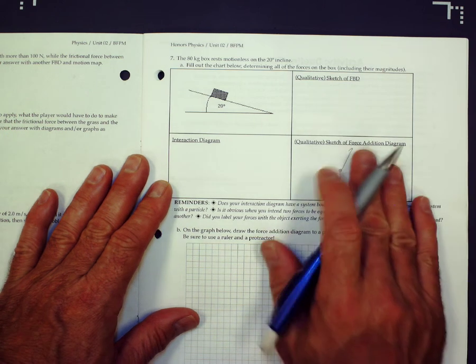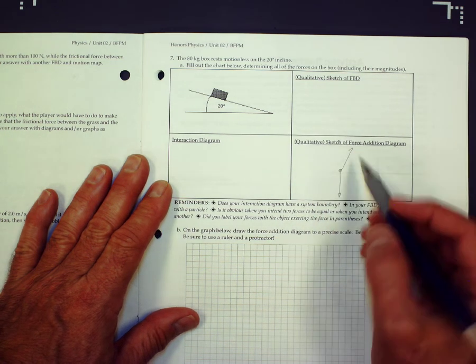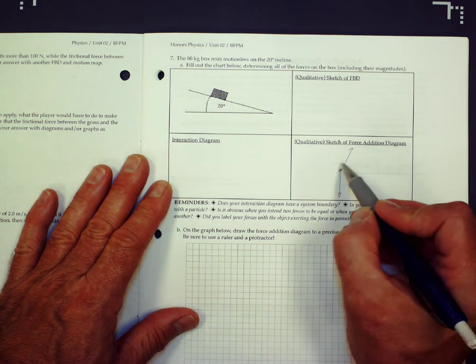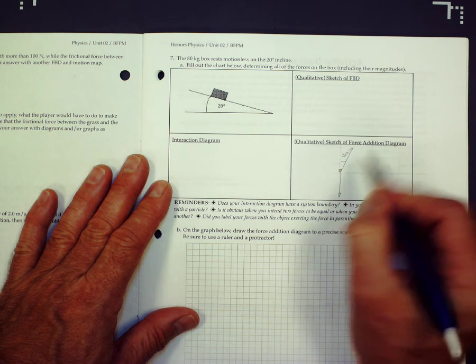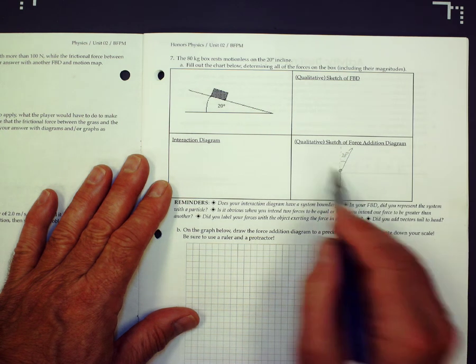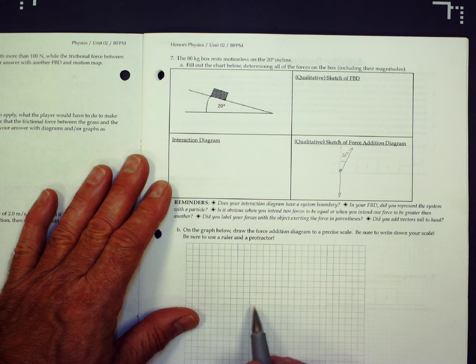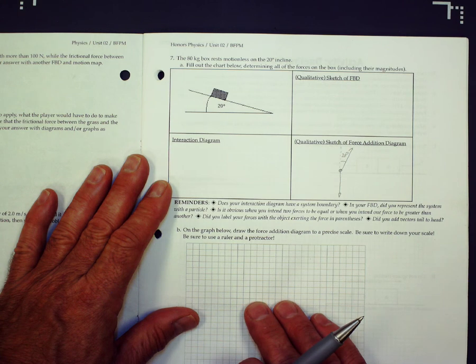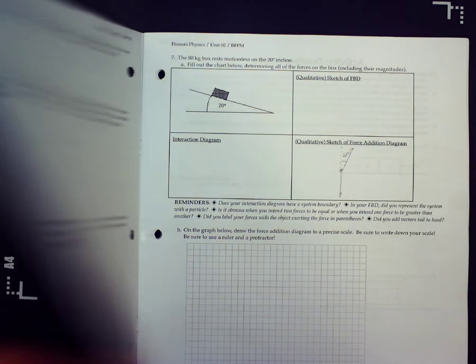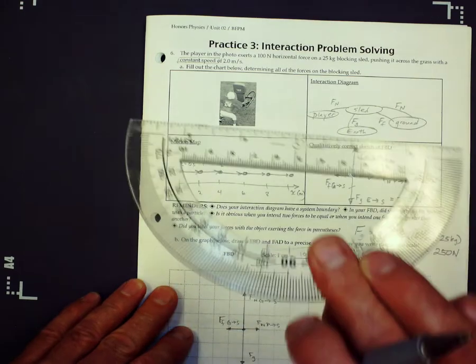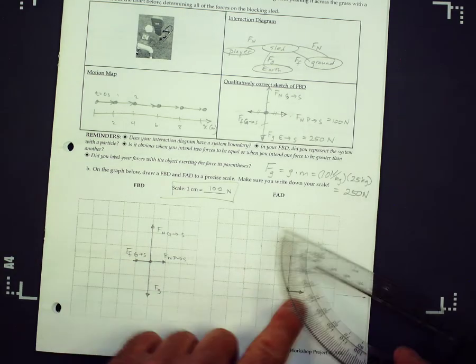I'm not finished, right? But you're going to have something like that. This 20-degree angle here, it's going to be really crucial that you replicate that on the vector addition diagram and not just eyeball it. You've got to use your protractor.